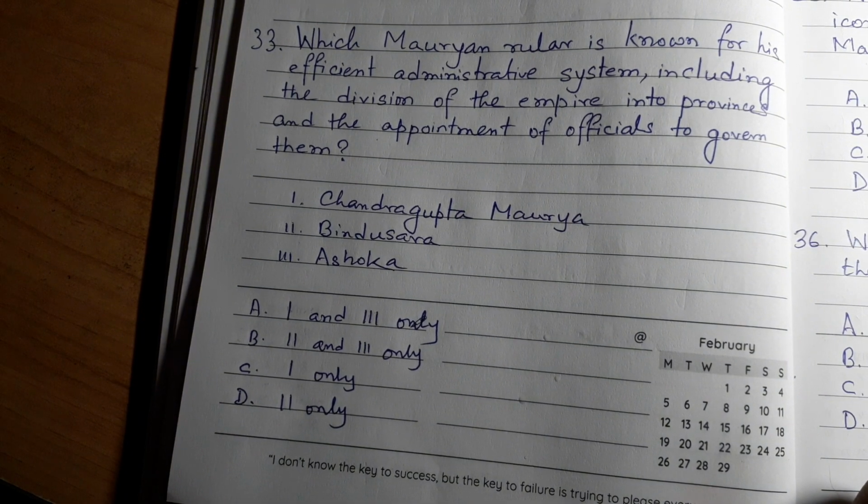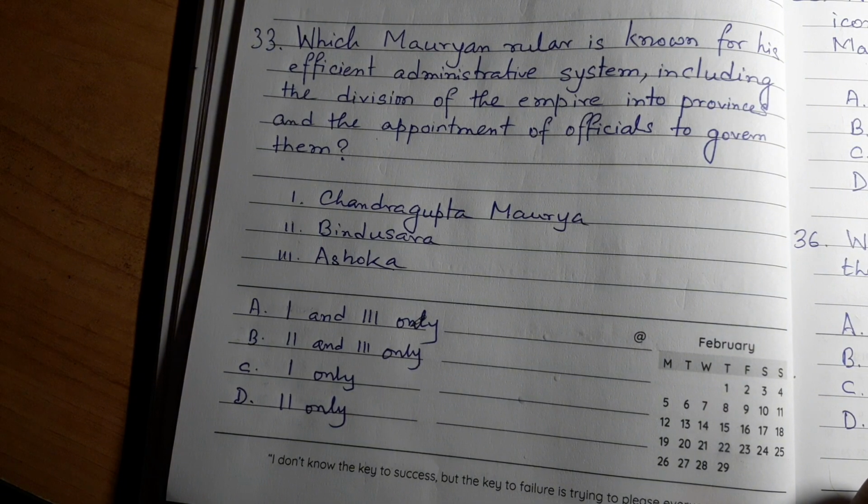Option one is incorrect. Chandragupta Maurya is incorrect because while he was the founder of the Maurya Empire, he is not primarily known for the administrative divisions or provincial governance. Bindusara, the son of Chandragupta Maurya, is known for an efficient administrative system, including the division of the empire into provinces and the appointment of officials to govern them.